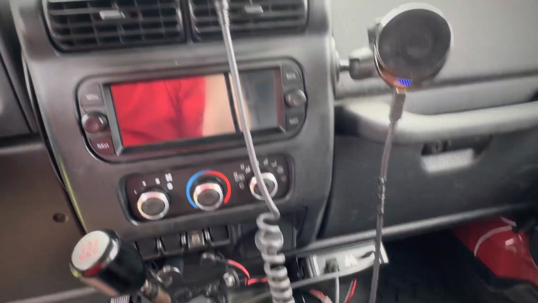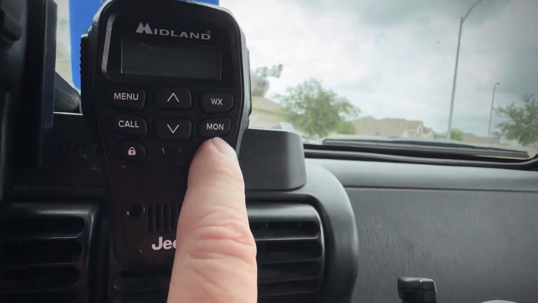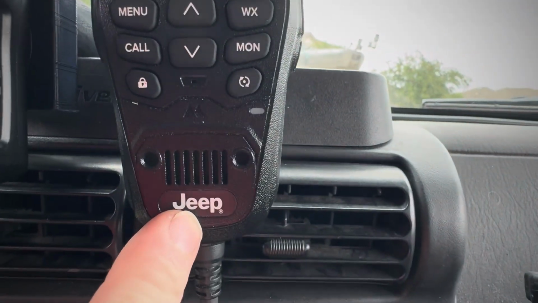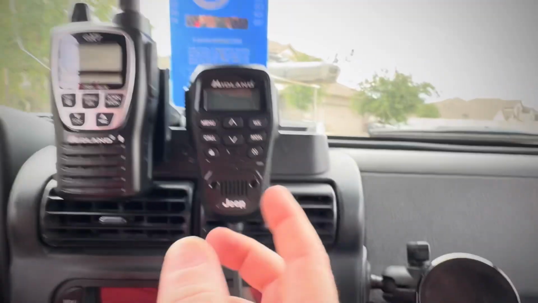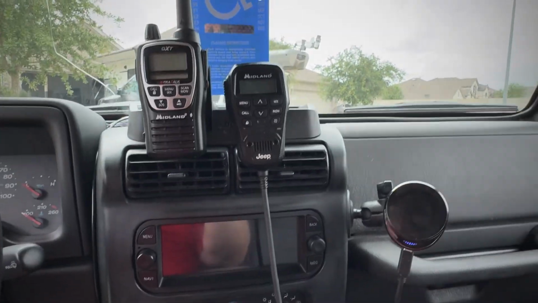And if you have any questions, hit me down in the chat below. There is an upgraded microphone. Now, I love this one because I have it in a Jeep, and I love the Jeep. Eventually, there is the updated model.